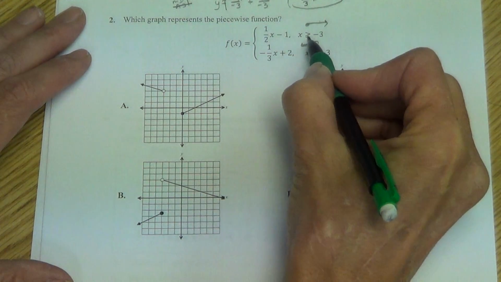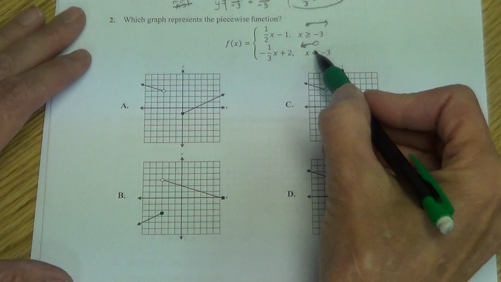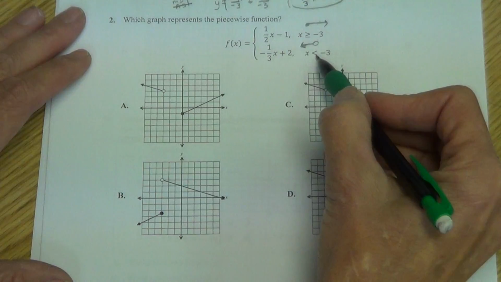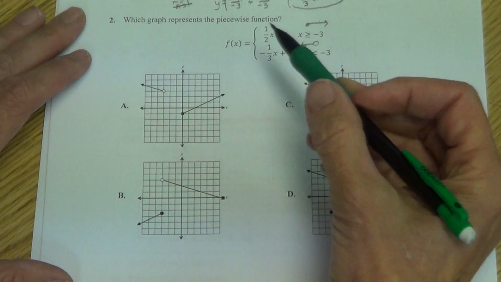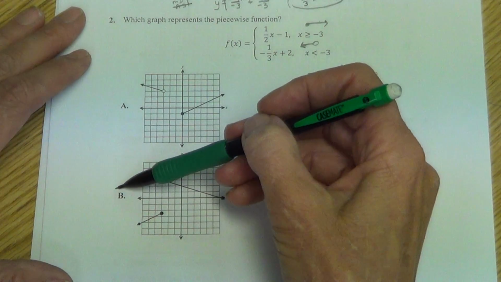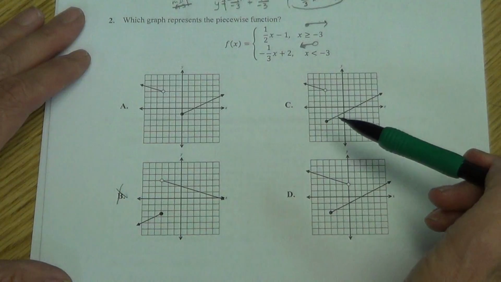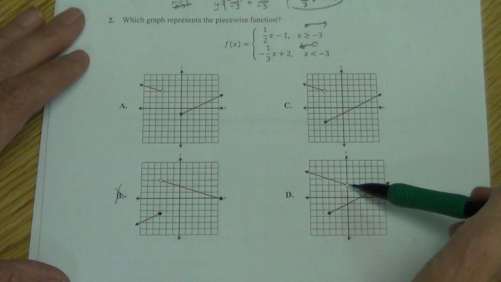Closed circle because of the equals underneath the inequality there. Open circle, no equals on it. So we're looking for a line that goes to the left that's open circle. If we look here, that's got that. This does not. We can mark this option out right now without doing any math. This one has it, and this one has it.